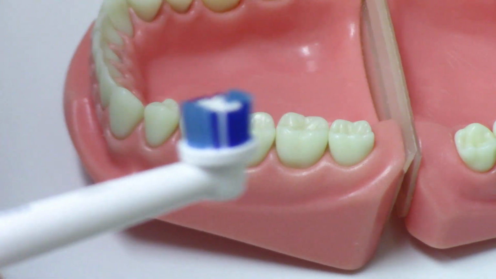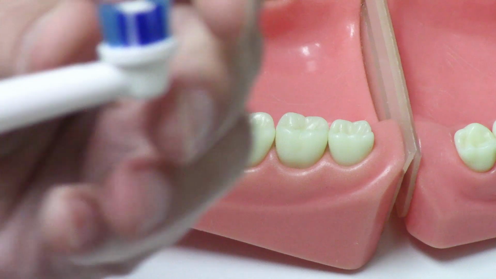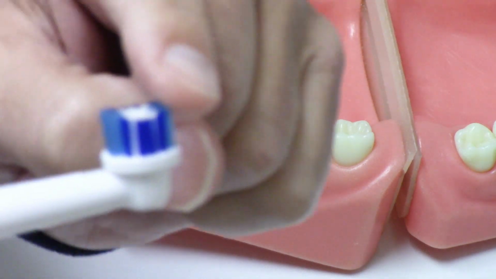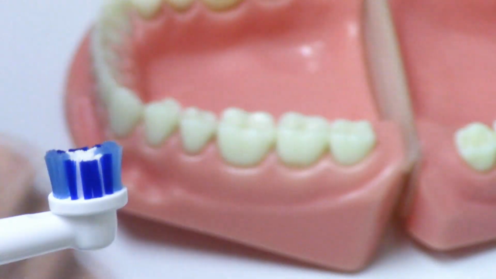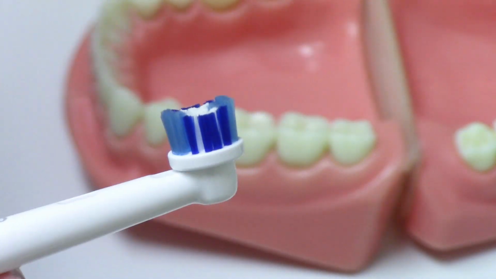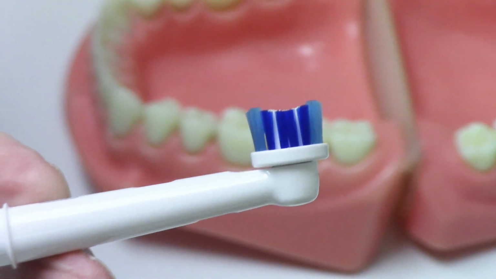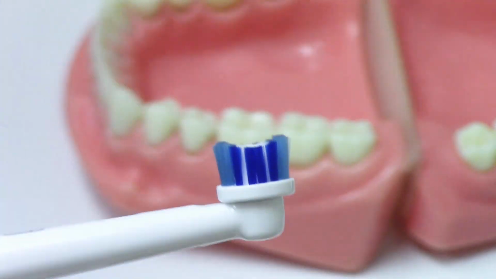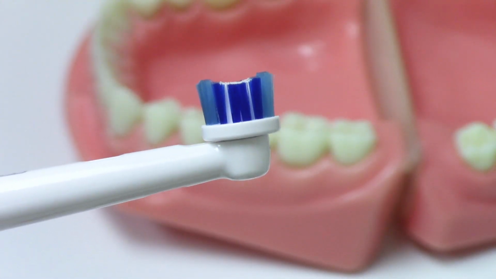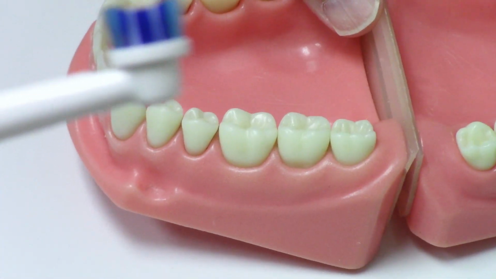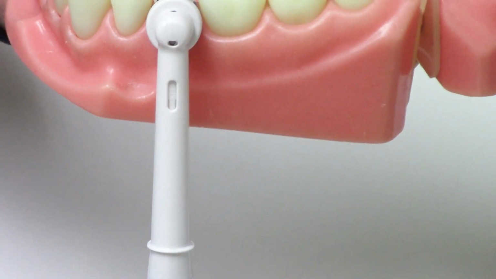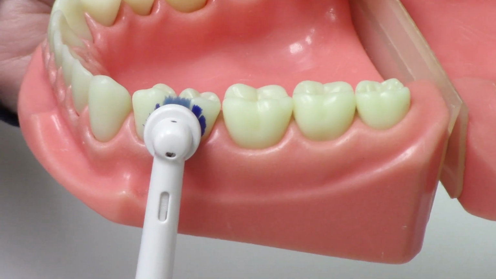The lighter blue bristles are longer than the darker blue, and these are designed to go a little bit in between your teeth. If you hold this the wrong way and press the gum with those long bristles, it will recede your gums. So be careful, make sure you're positioning this the right way. Again, we want to hold it this way. We don't want to hold it this way.